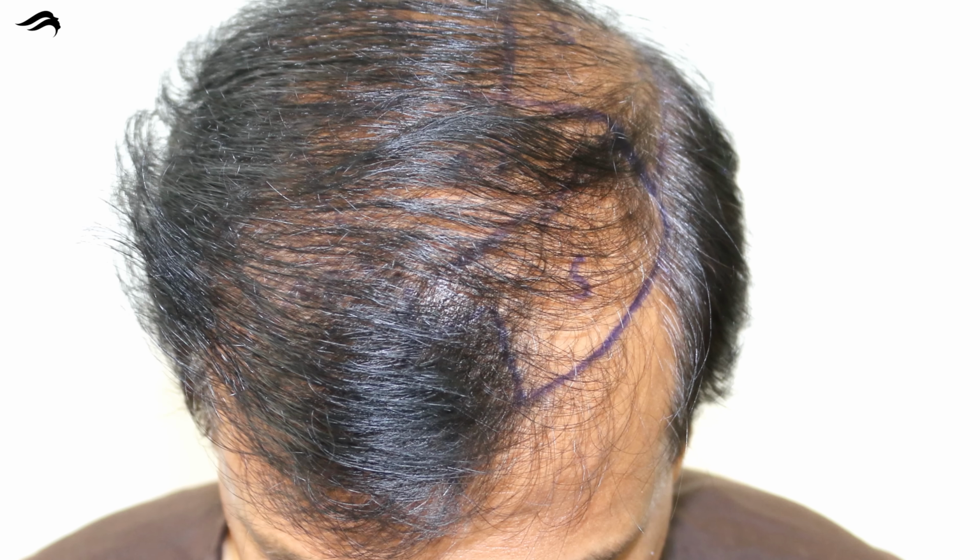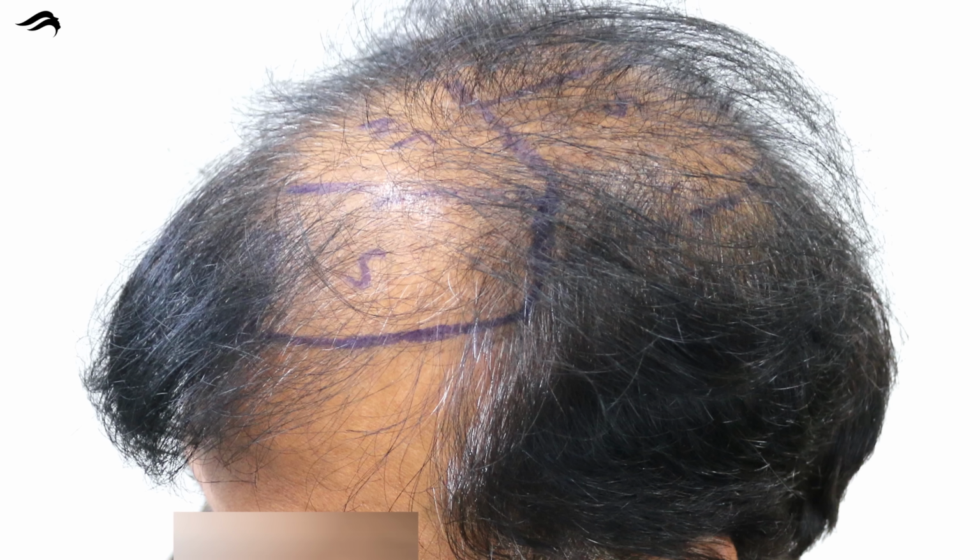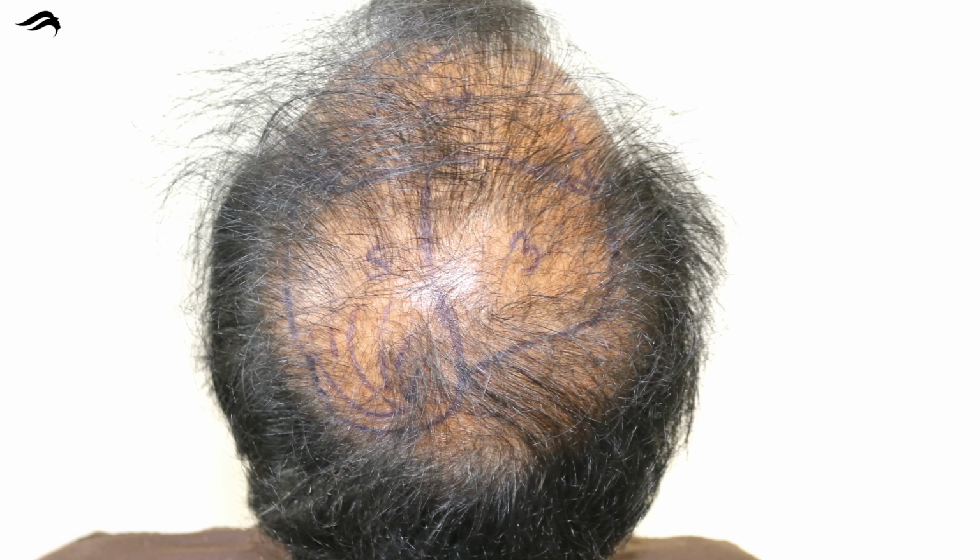I don't think he's going to get applausible results in the first session. So rather than wasting the grafts in the mid scalp, we made a tailored plan for this patient, making the hairline and lateral side and a little in the crown area. So that's the plan for session 1. Probably in session 2, we can add more grafts in the crown area and a little more density in the mid scalp, depending on the patient's needs. And that's the plan we did for this patient.